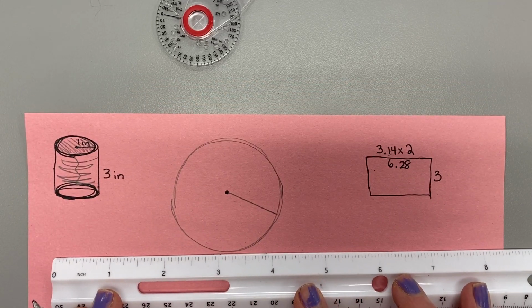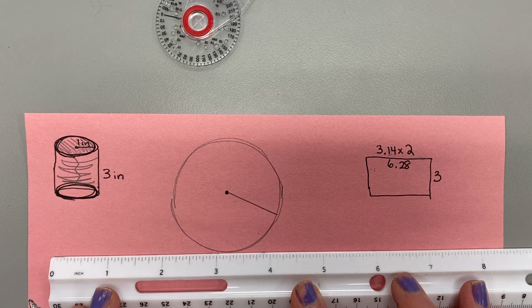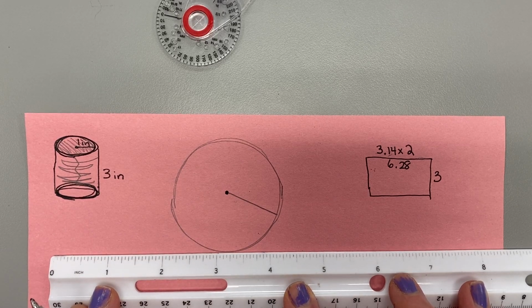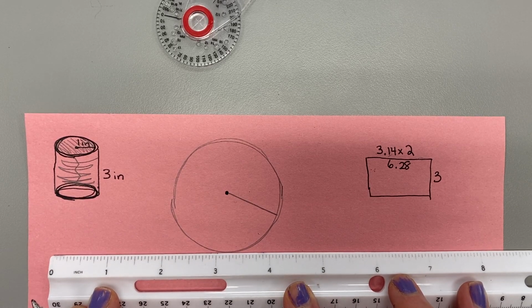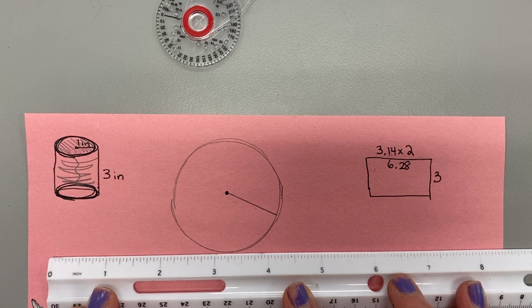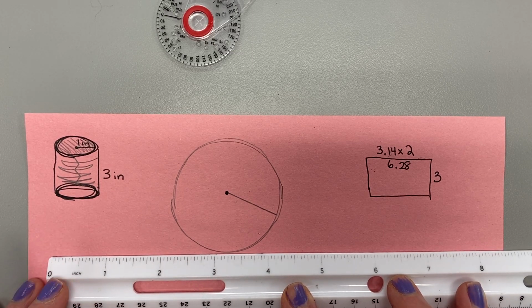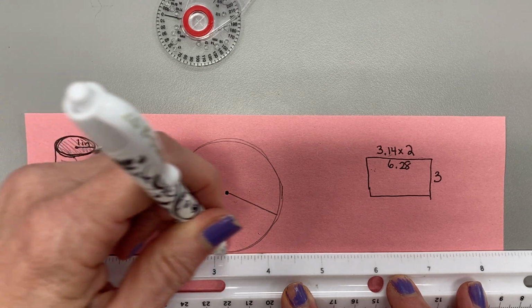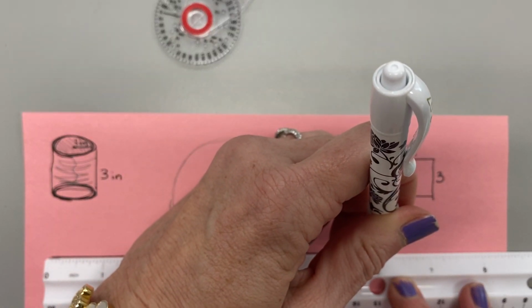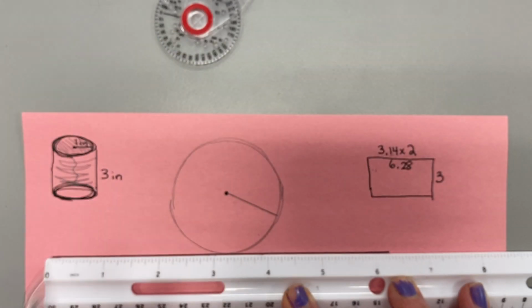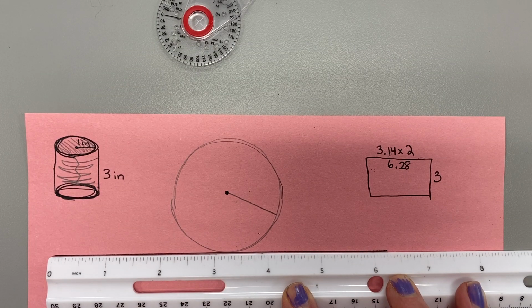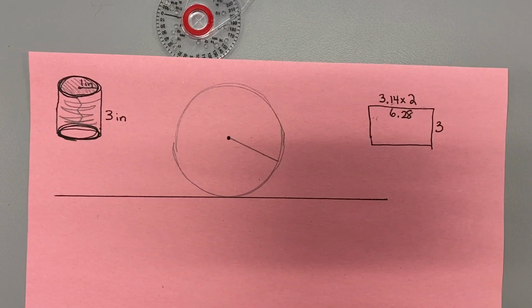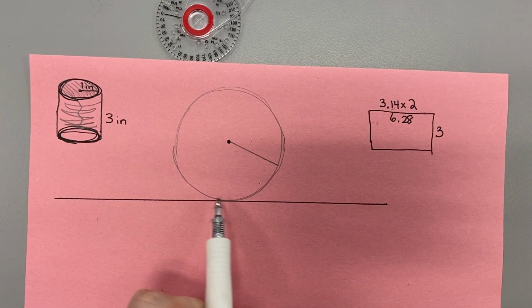So I'll show you here. You want it right up against the circle, and we're going to go 6.28. I'm going to make that about 6 1/4. So 6 1/4, that's 6.25, pretty darn close. So let me start here and come over. 6 and 1, 2, 3, 4 would be 6.25. Perfect. See how the circle's just grazing there?